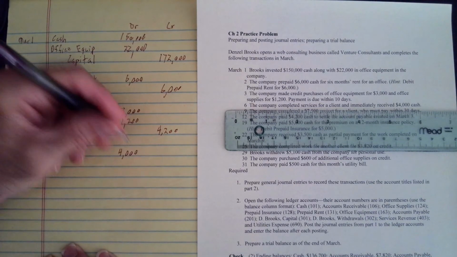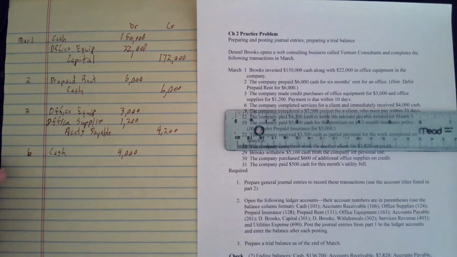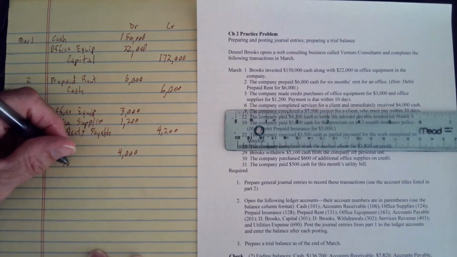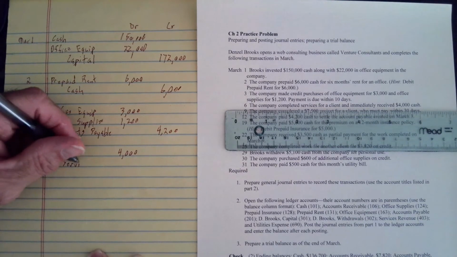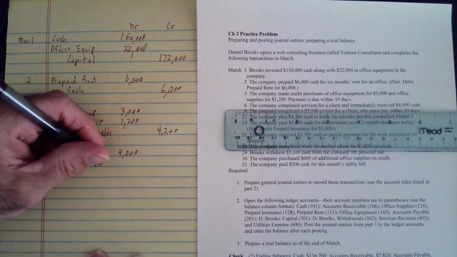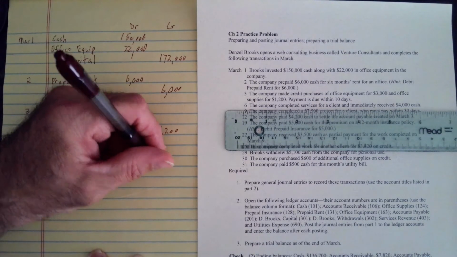And I'm going to credit some sort of a revenue account. Now, of course, there's different types of revenues. This one, I'm going to call services revenue for a nice generic term. So services revenue of $4,000.